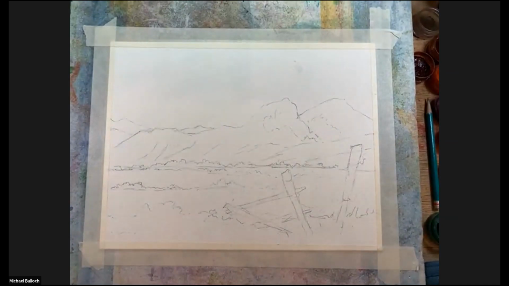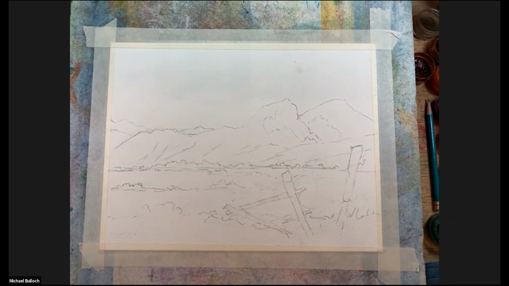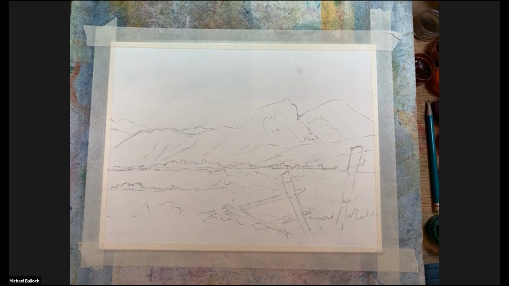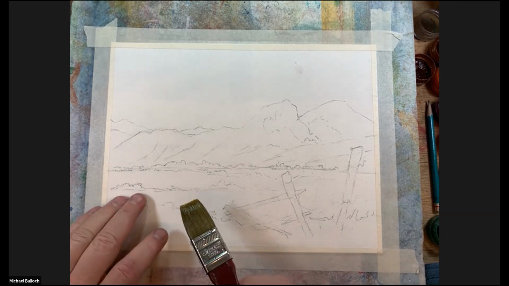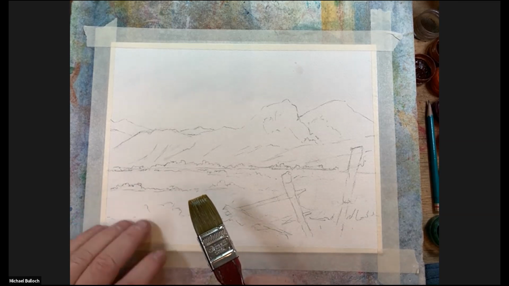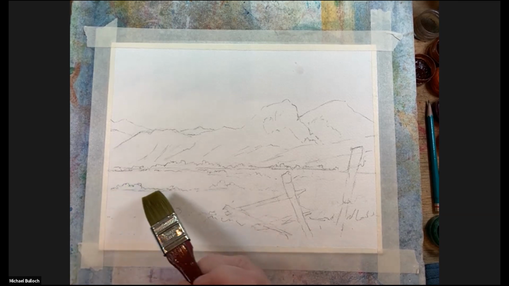So let me put this back up there. I'm going to start by cleaning this spot off here. I'm going to start with a little lemon yellow first. I'm not going to worry about anything in the foreground, any of these shapes that are there.